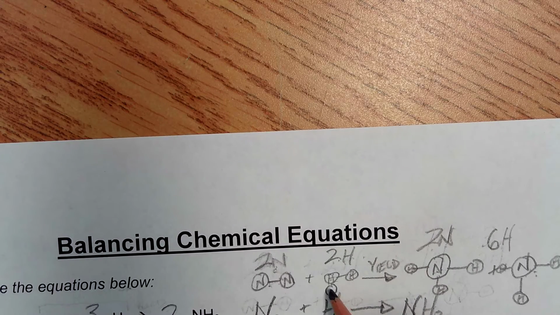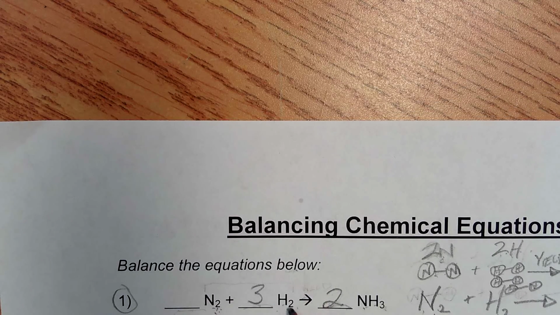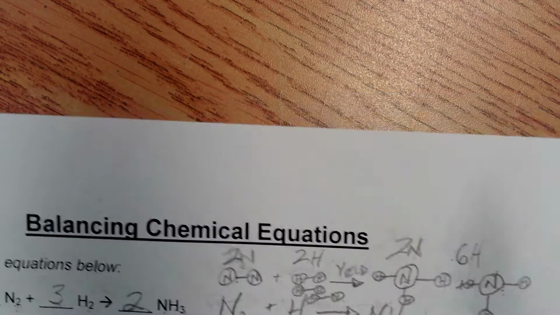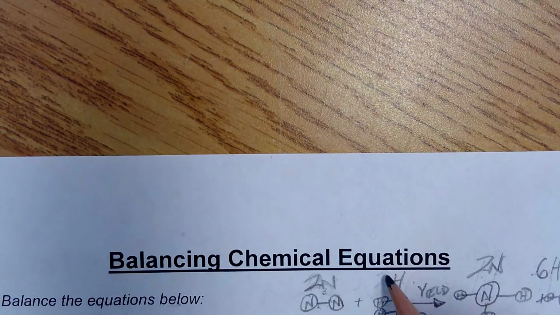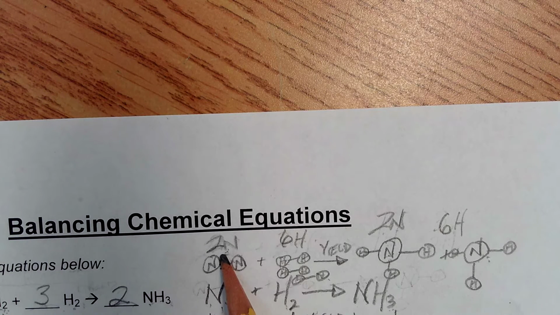Technically what I'm doing is throwing in 2 more hydrogen molecules. So I have 3 hydrogen molecules, as I've represented here. And of course 3 times 2, because there's 2 in each molecule, gives me 6. So now I'm left with 6 hydrogens. Okay? 2 nitrogen on the left in my reactants, 6 hydrogens.